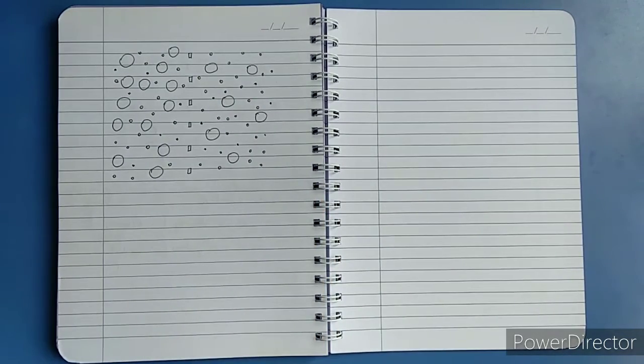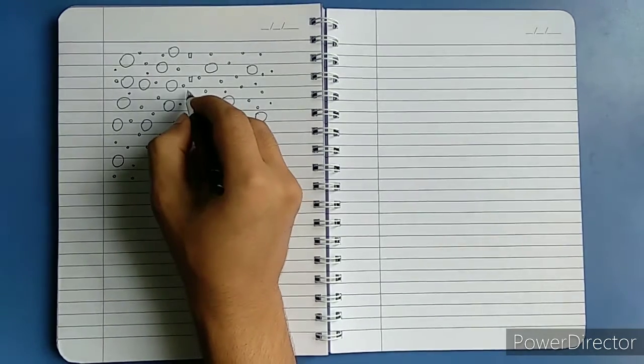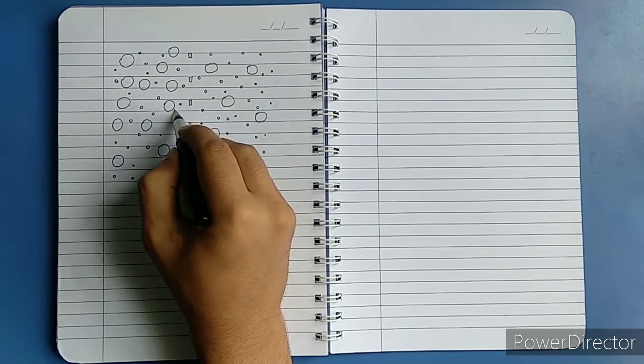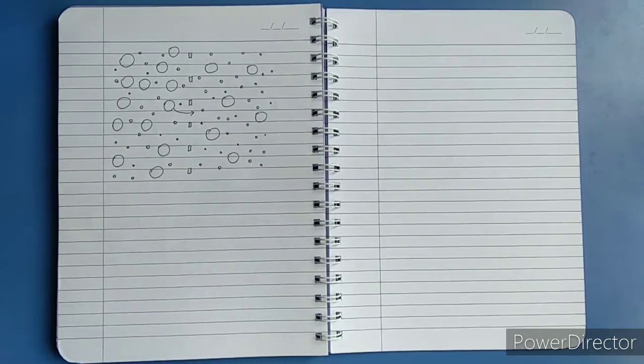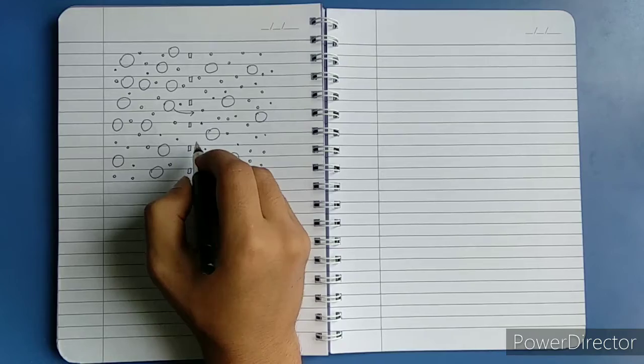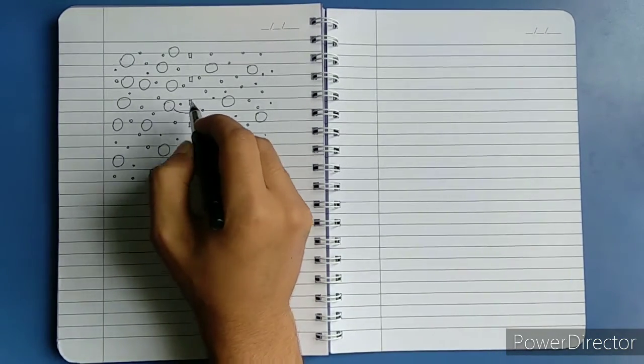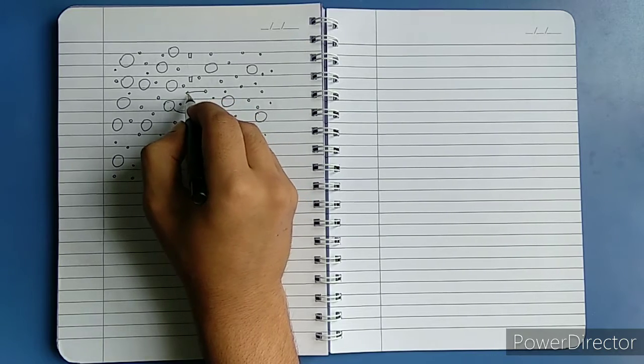Since this is a freely permeable membrane, as you can see, this size is big enough for the solute to pass as well as for the solvent to pass. So solute will pass from here to here and solvent moves from here to here.